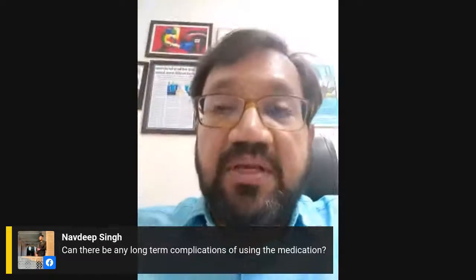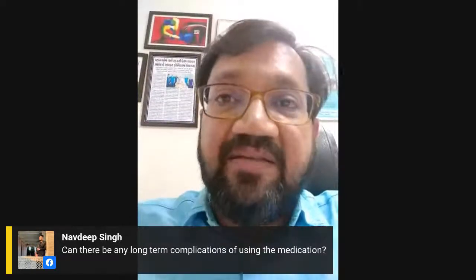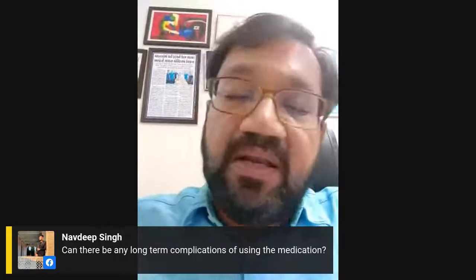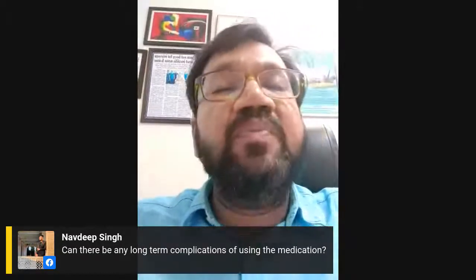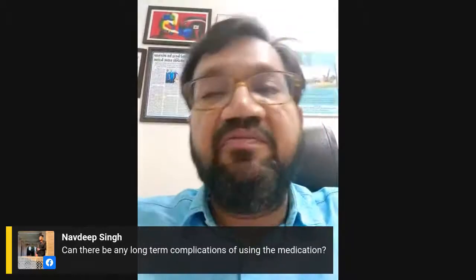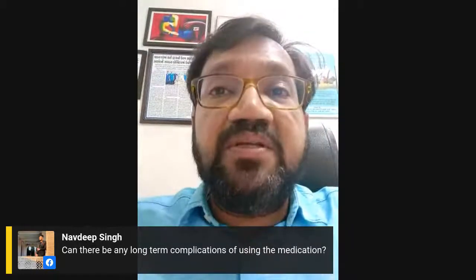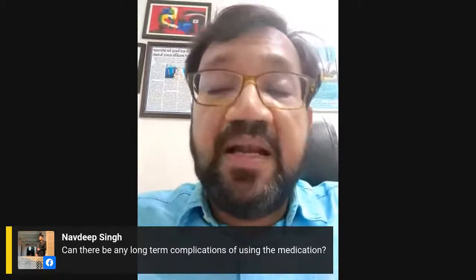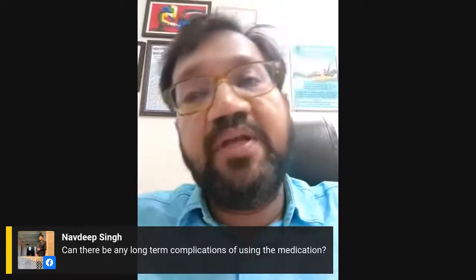But of course, each and every drug has its own side effects. As I mentioned, beta blockers generally can reduce the heart rate. That is one thing. Some people can have extreme weakness, fatigue. Few patients, male patients particularly, complain of erectile dysfunction. So these are a few side effects with the beta blocker.